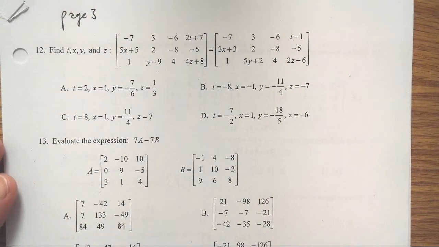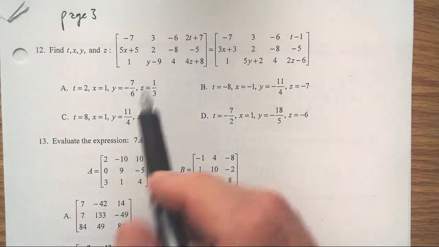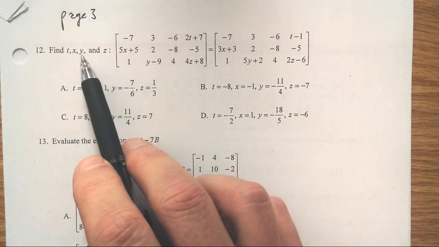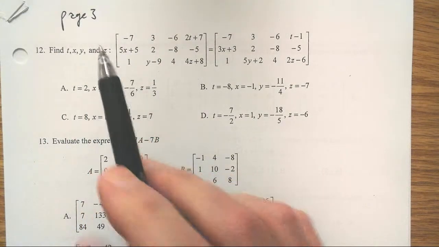Welcome. Let's take a quick look at page 3 of our semester 2 semester exam review guide. And we start off here with number 12. We're to find t, x, y, and z.